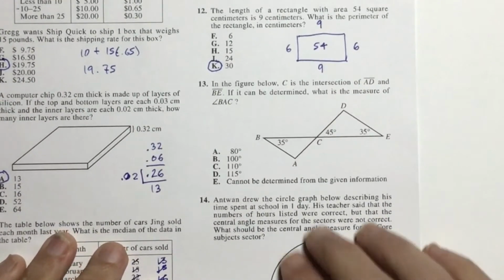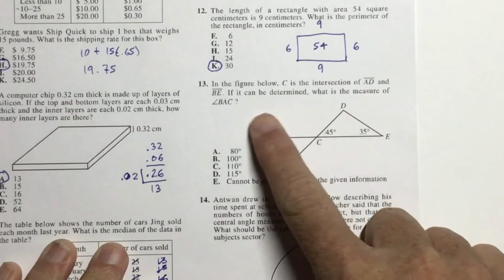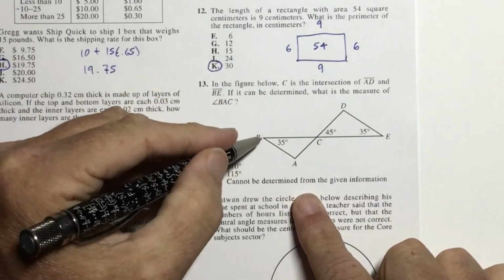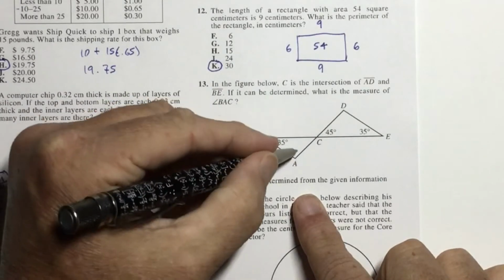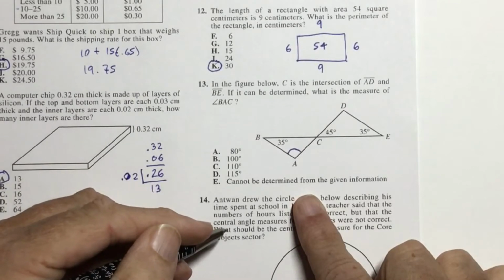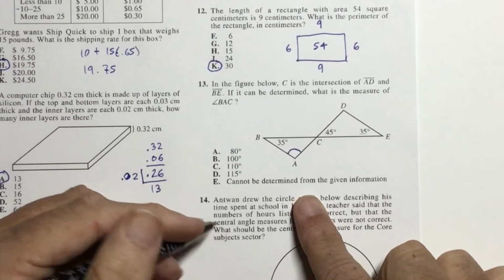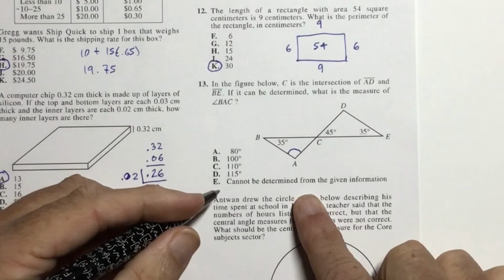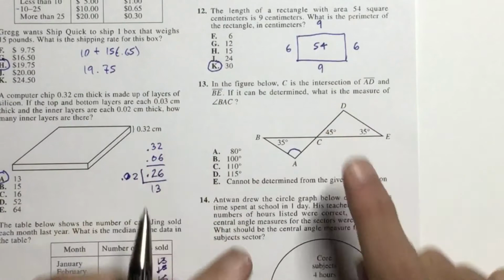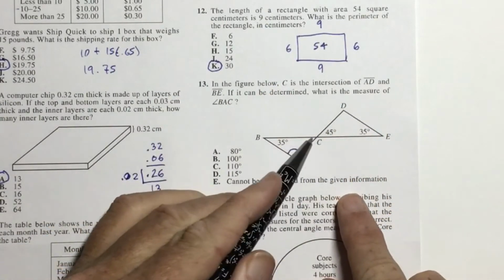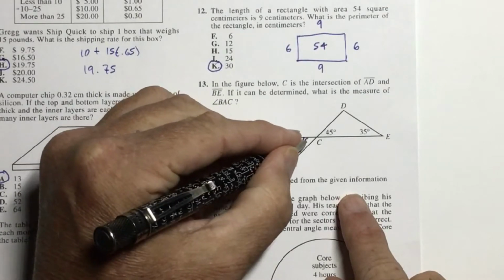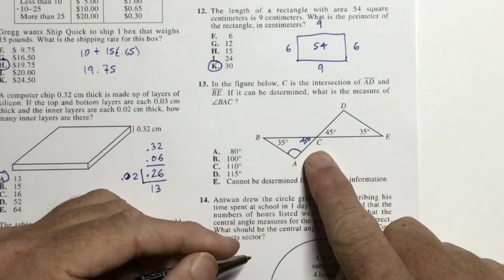13. In the figure below, C is the intersection of AD and BE. If it can be determined, what is the measure of BAC? They want to know that one right there. Can it be determined? Yeah, of course it can. For one thing, anytime you have two lines that cross, they form what are called vertical angles. And vertical angles are congruent. So that means this is also 45 degrees.